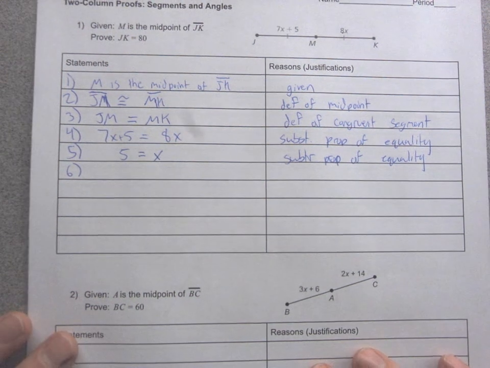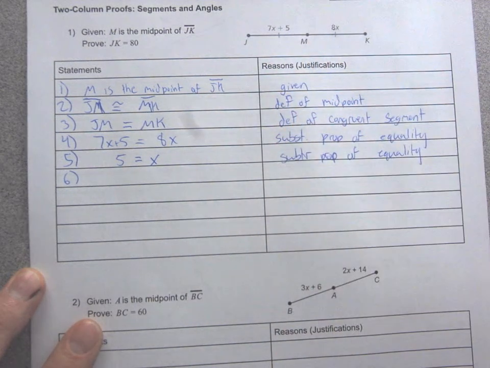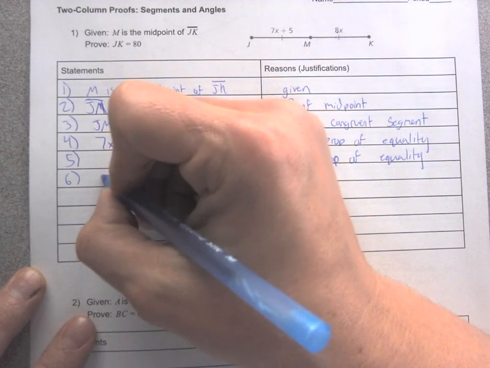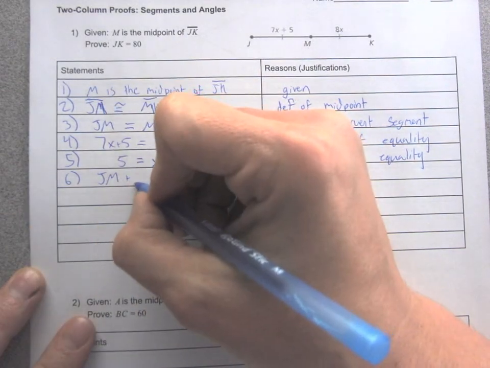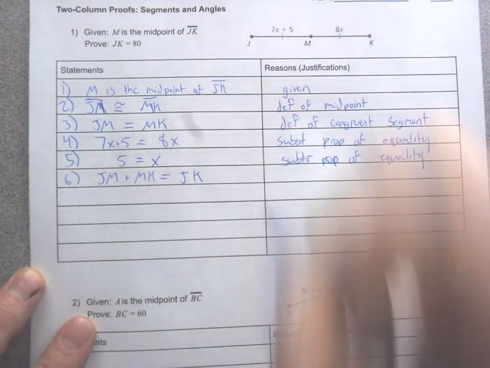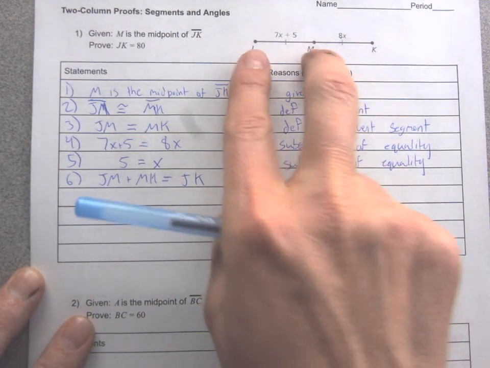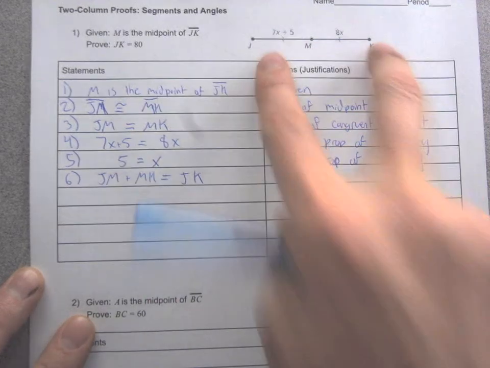The first thing I would do is I would just say that JM and MK together is going to equal JK. So the measurement from J to M, if I add that to the measurement from M to K, I'm going to get the whole measurement from J all the way to K. And that is the segment addition postulate. If you add up the small measurement to the small measurement, you get the measurement of the entire long segment.